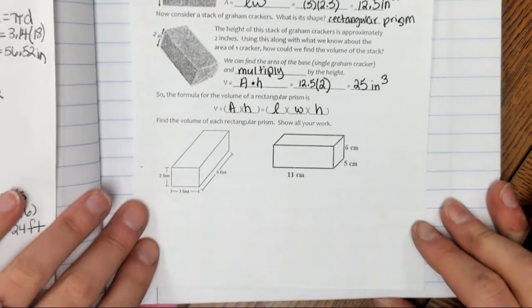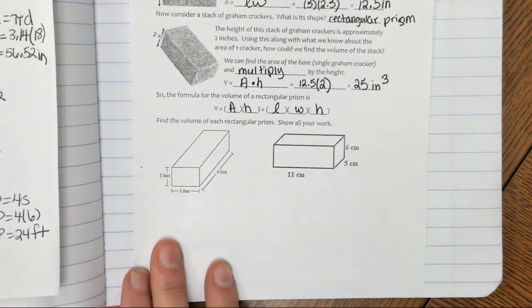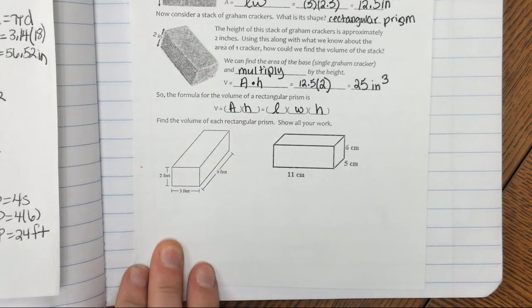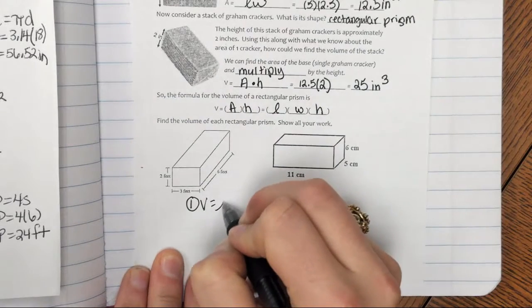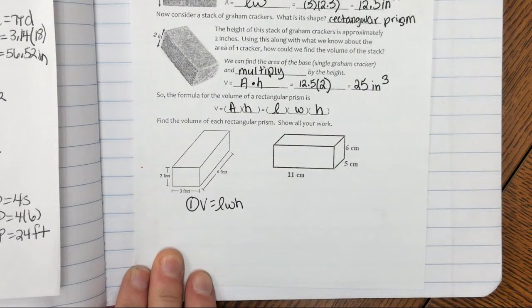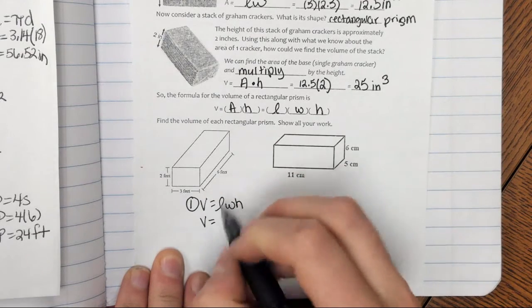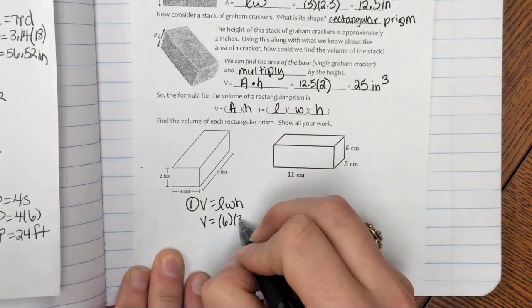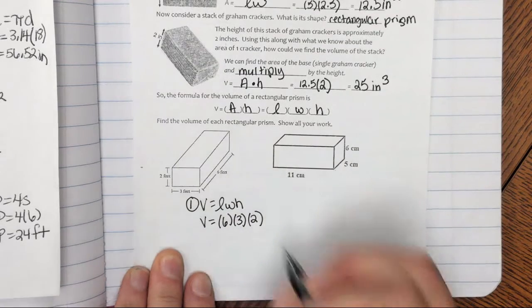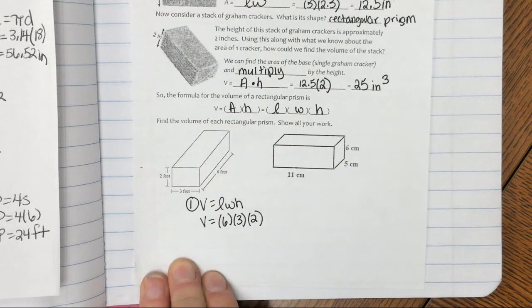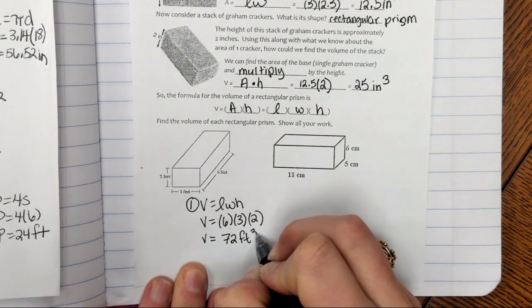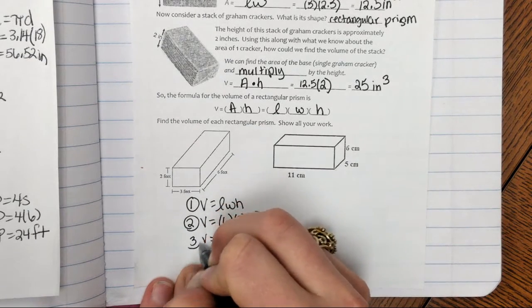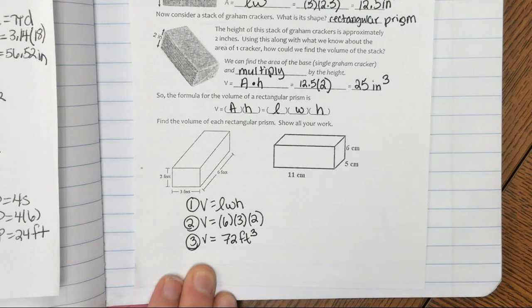All right, we've got two examples here. They're asking us to find the volume of each rectangular prism and to show our thinking. So this is a three-step process. The first thing we need to do is write the formula: volume equals length times width times height. Our length is 6, a width of 3, and a height of 2. If we multiply 6 times 3 times 2, we have a volume of 72 feet cubed. So step 2 is to plug in, and step 3 is to write your final answer, including units.